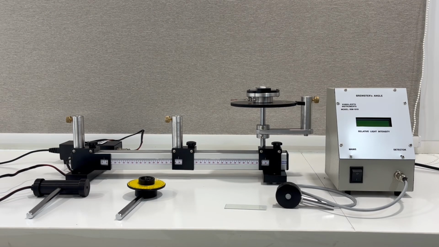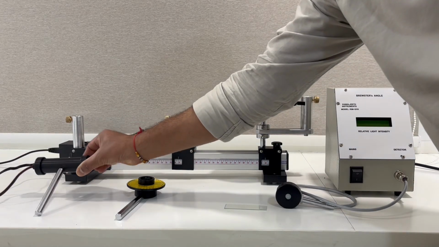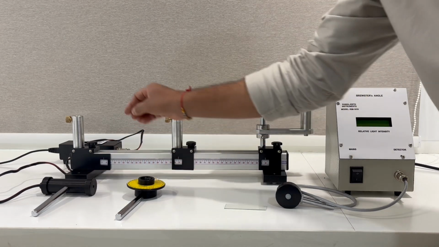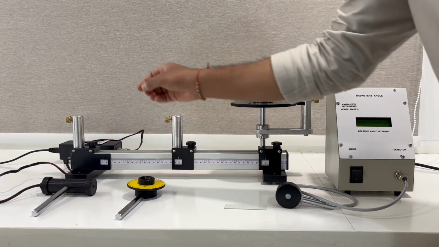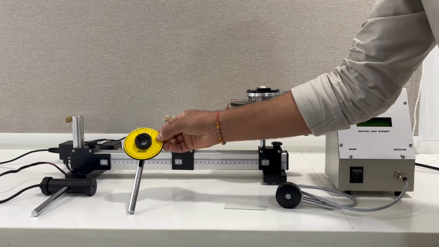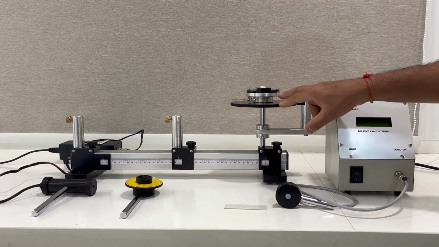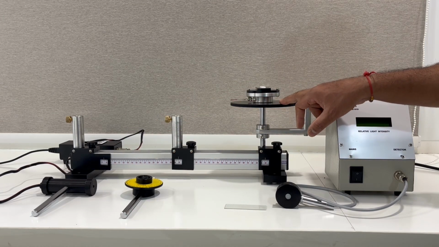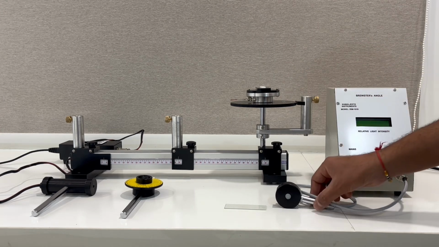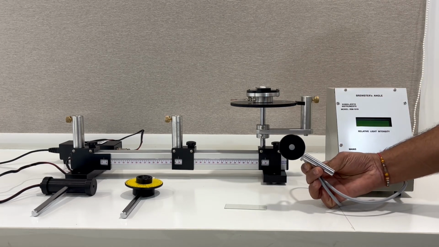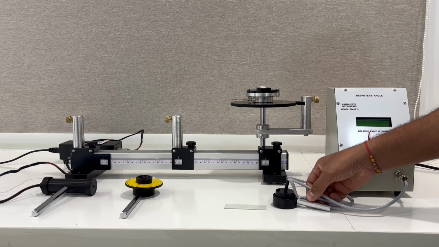This is a demonstration video of Brewster's angle apparatus, model BRE201. In this setup, we have a semiconductor diode laser, its power supply, polarizer, a goniometer fitted on an optical bench, a relative light intensity detector, and a sample glass plate.